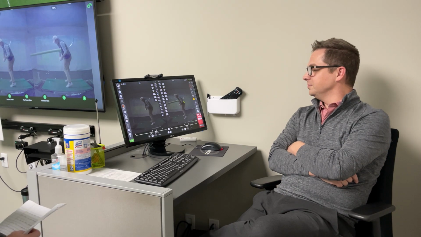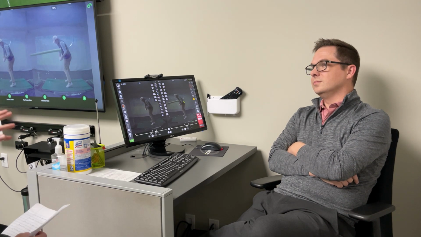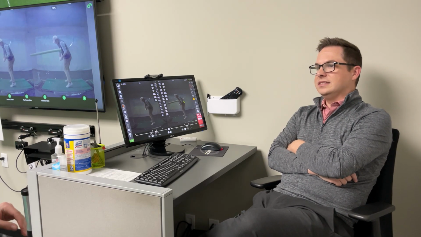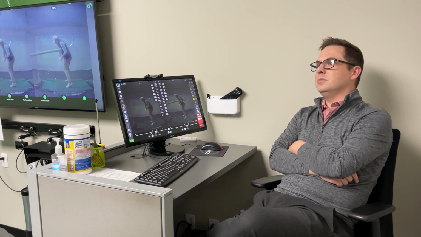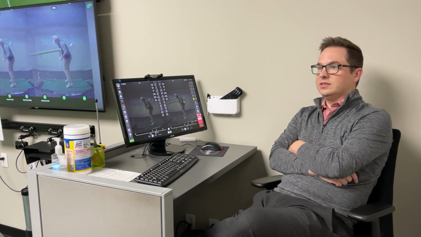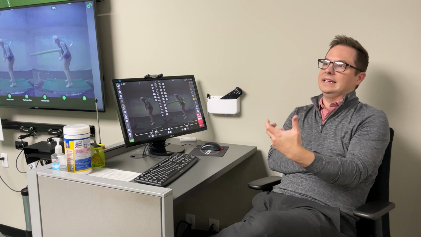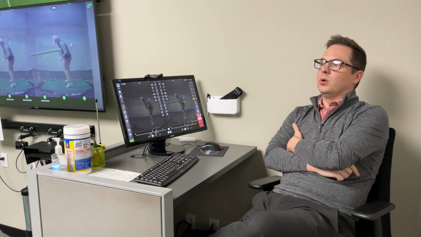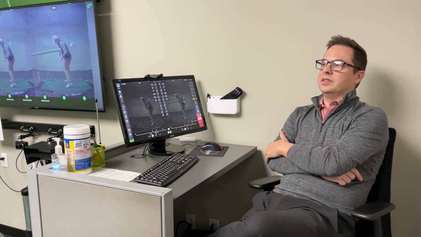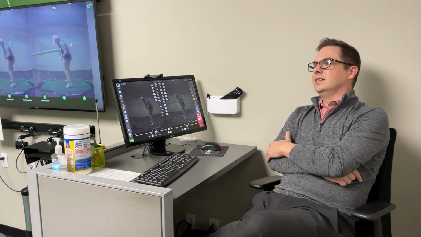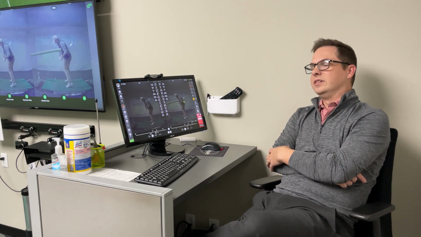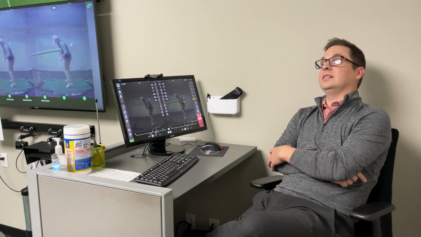How often and what student do you typically use this kind of technology with? Do you use them with all your students? This is on a daily basis we're using this. The only time where we might not use it is if we go outside for a short game lesson or a playing lesson. At that point, it's more strategy. If we're on the course playing with them, we're talking about their strategy. We're their caddy essentially, but we're using this technology every single day in every one of our lessons.